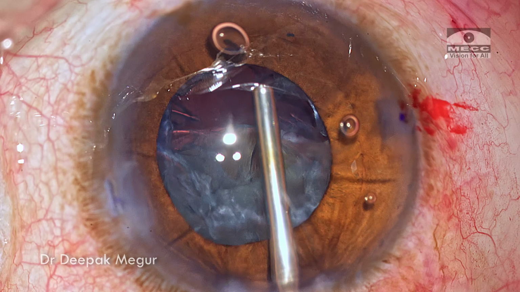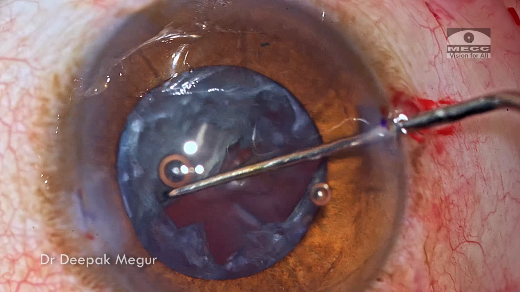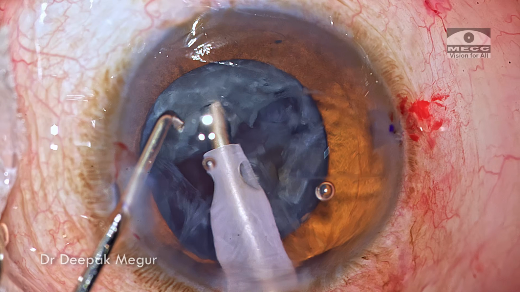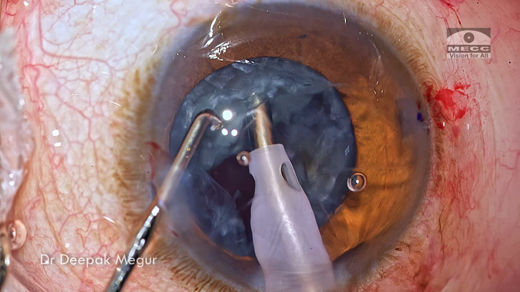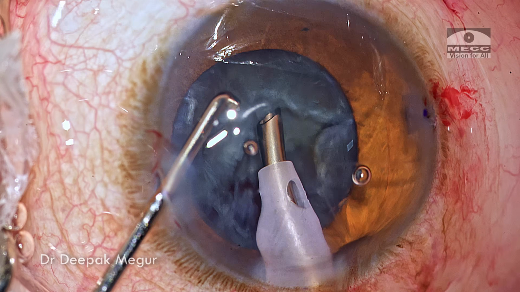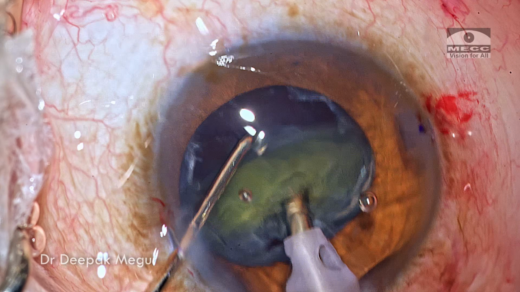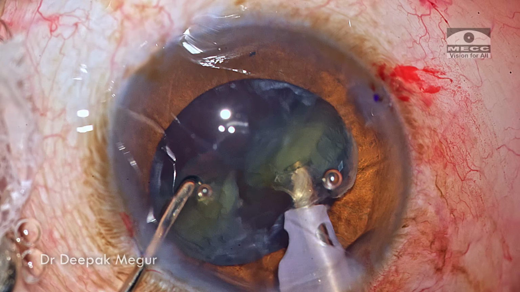The chamber is refilled with viscoelastic. The nucleus is rotated so that it becomes more accessible. One can see that it's difficult to engage the nucleus because of its softness. Nevertheless, using extremely low power, I could just get hold of the nucleus, pull it out of the bag, and it was chopped to divide into two smaller fragments.